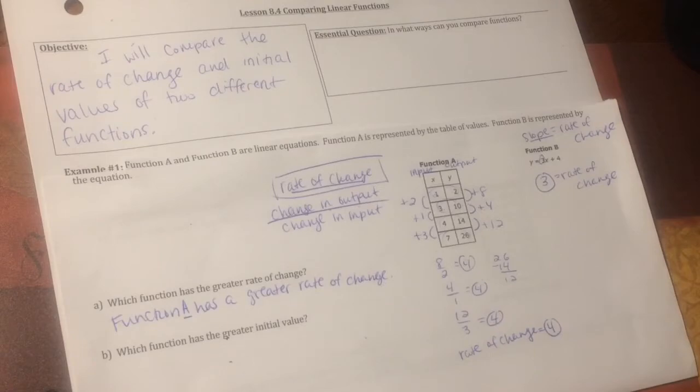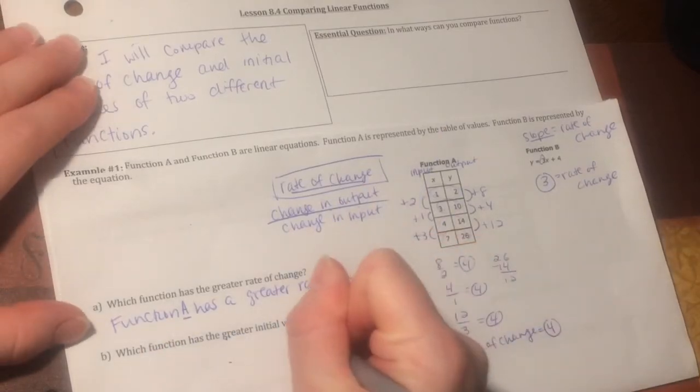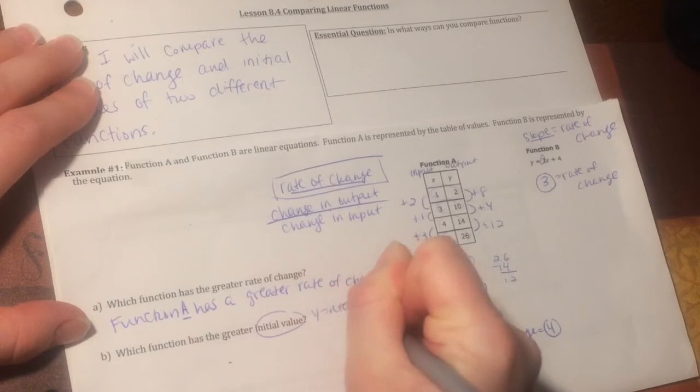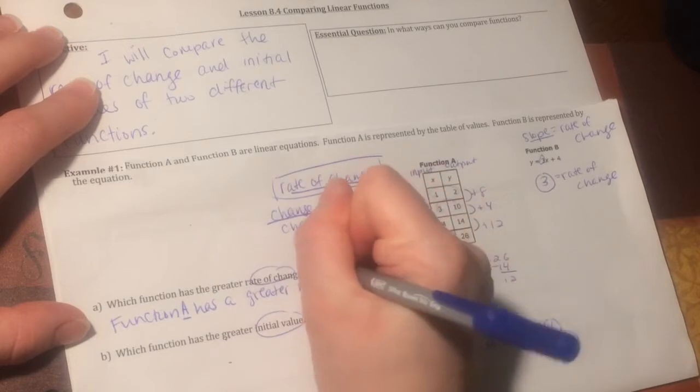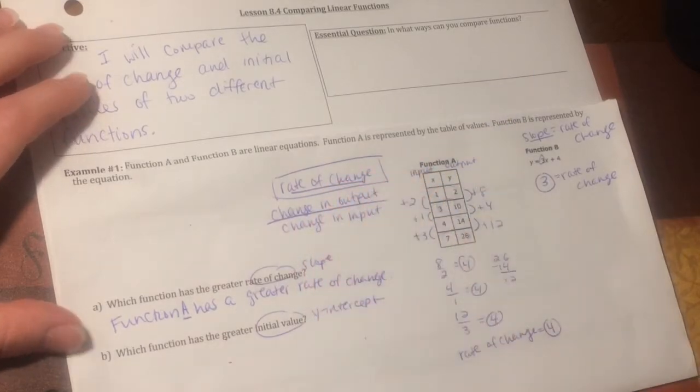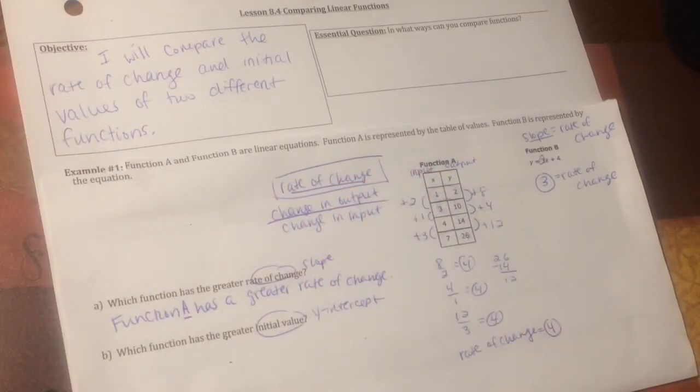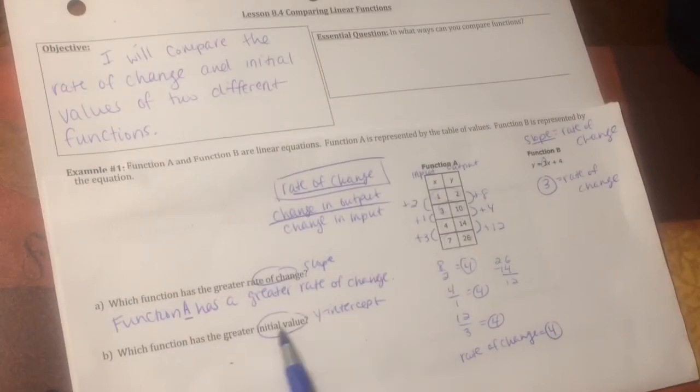All right, now we have to check which function has the greater initial value. Remember, the initial value is just like the y-intercept, right? And the rate of change is like the slope. Right, so now we need to find the initial value, which is the y-intercept.